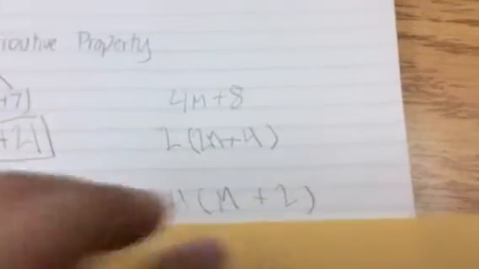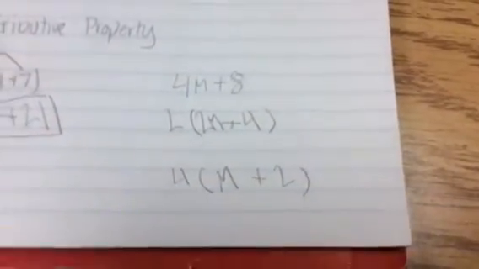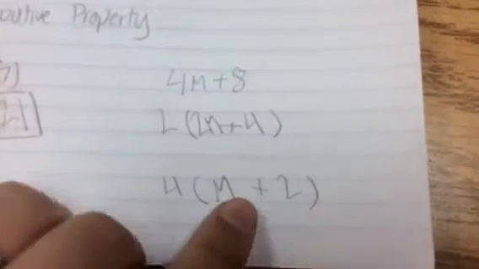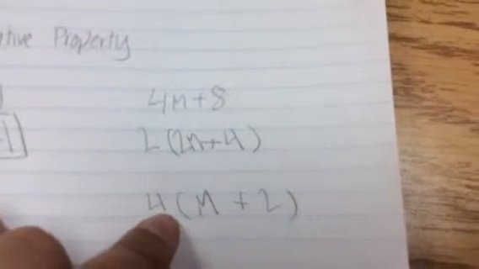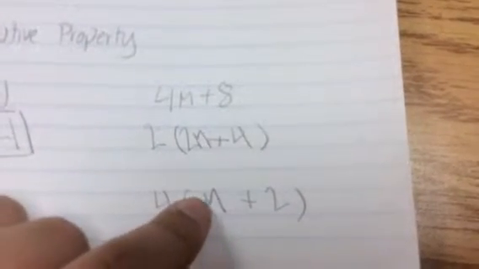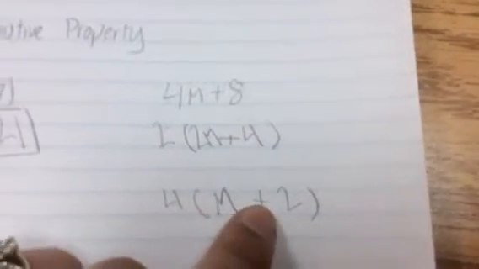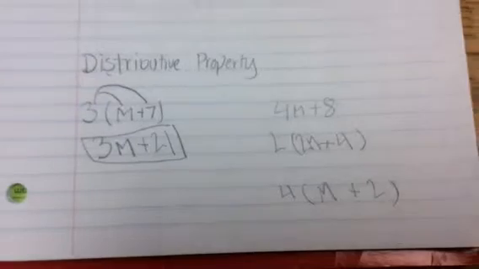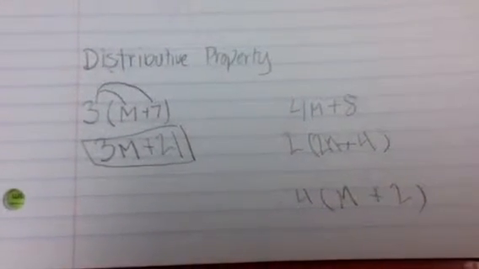But then there's a second possibility, and that's right here. I can also take 4 out of both 4 and 8. If I do that, then I'm going to have 4 outside of my parentheses. 4m divided by 4 is going to leave me with just m. And then I'm going to keep my addition sign, and then 8 divided by 4 is going to leave me with 2. So that's the distributive property, and you guys are going to get to work on that as well today.